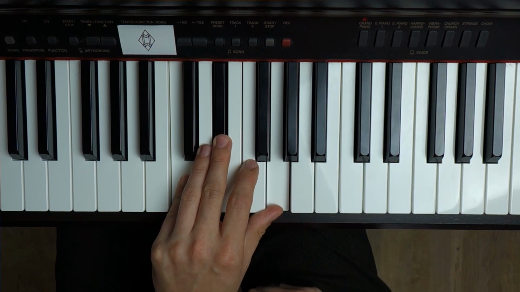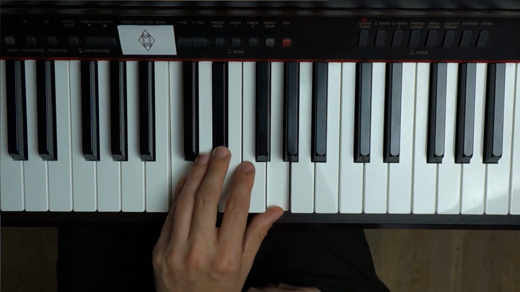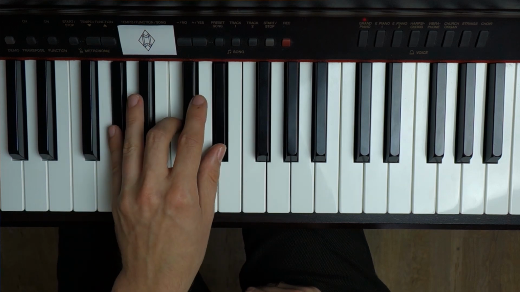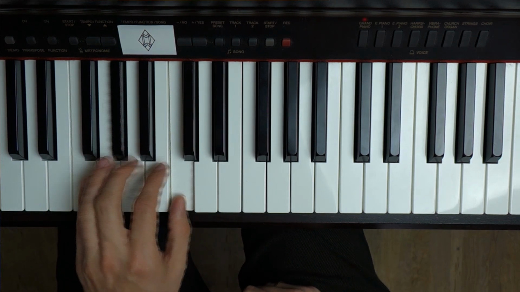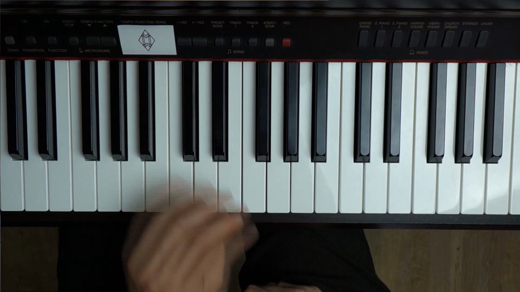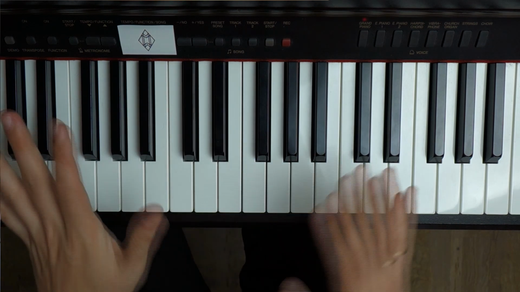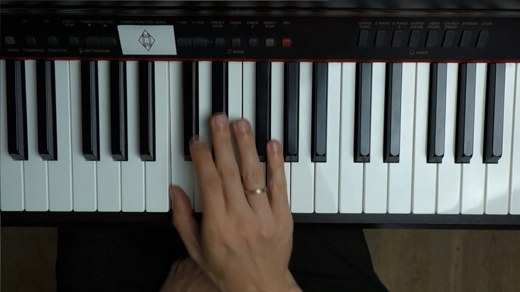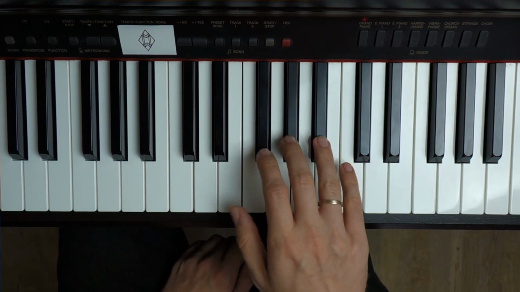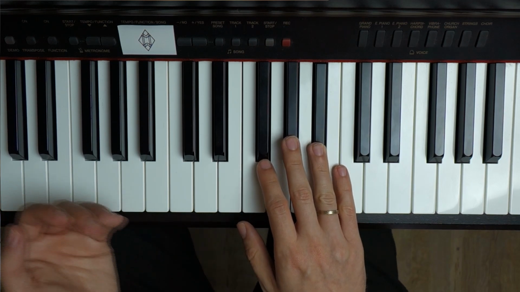It's pretty logical if you go with the structure, because all the chords are also built out of these tones, all these 7 tones here. With these you build the chords.